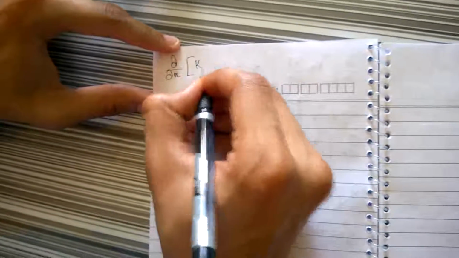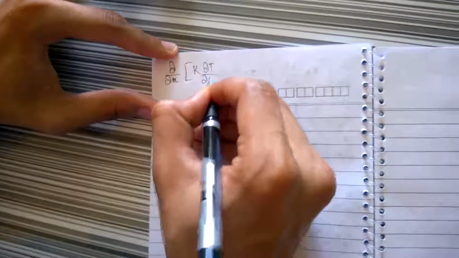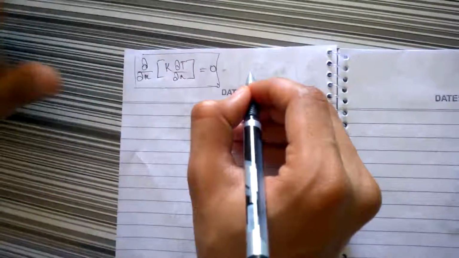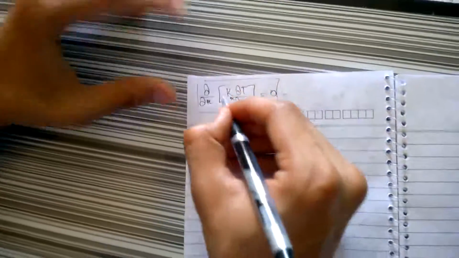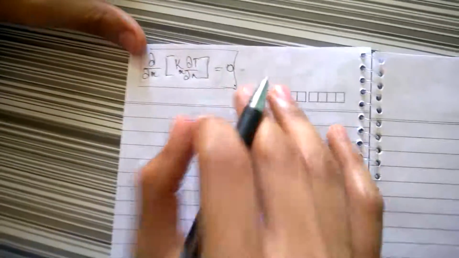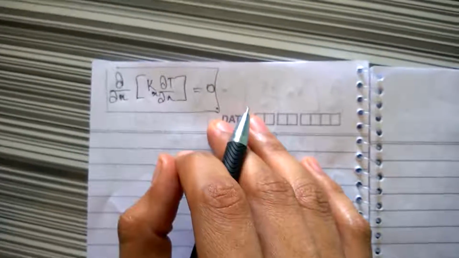So we can write this as ∂/∂x (k ∂T/∂x) equal to 0. This is our one-dimensional equation for a simple plane wall, kx, if we want to say that k is varying with x or not.